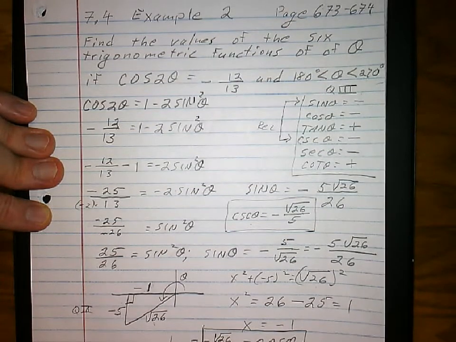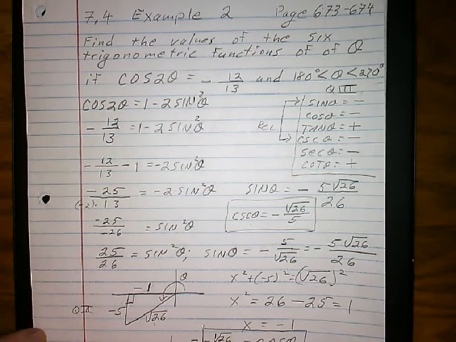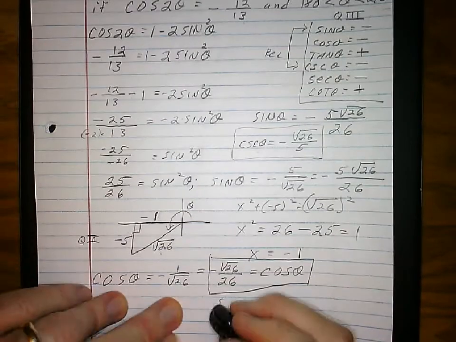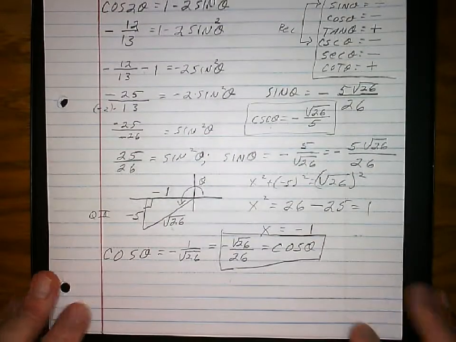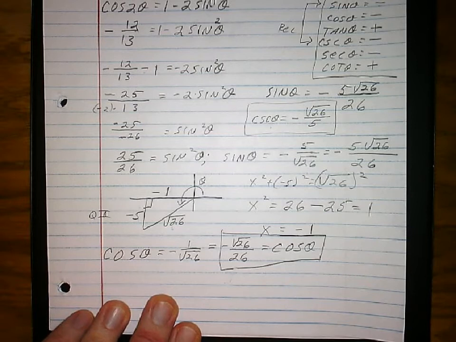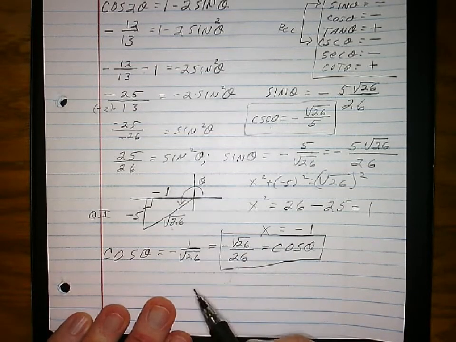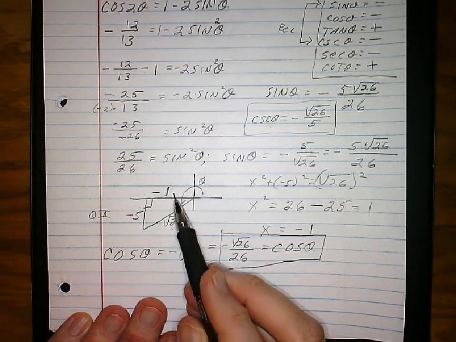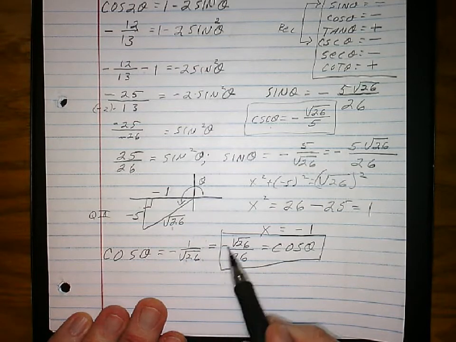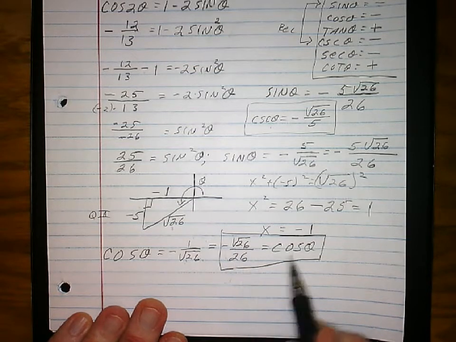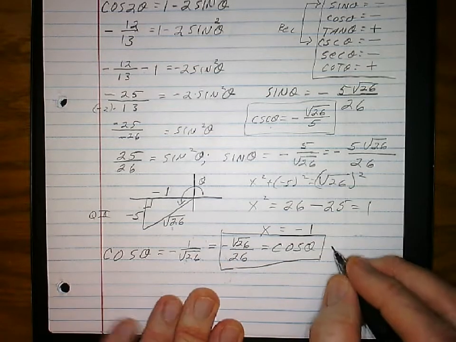And of course, to get the secant, I can just say, I'm going to write it off to the right. Oh, sorry. I did that last time. Don't eliminate your writing space. So what I did here, I found this side is negative 1. Cosine of an angle is adjacent over hypotenuse. I multiplied top and bottom by square root of 26 over square root of 26 to rationalize the denominator. This becomes the cosine of the single angle.